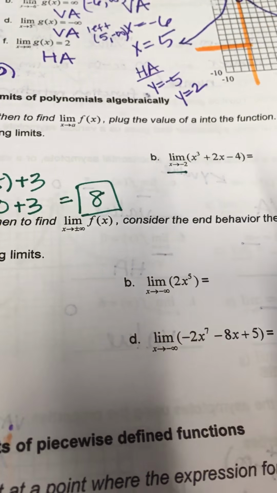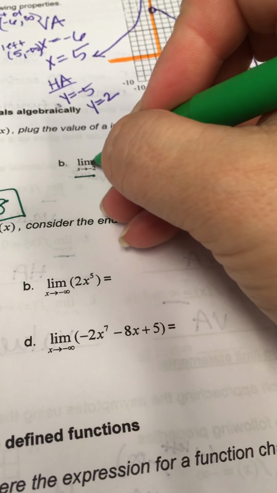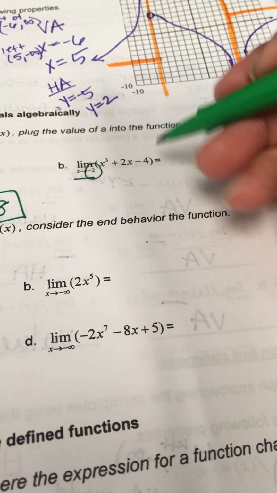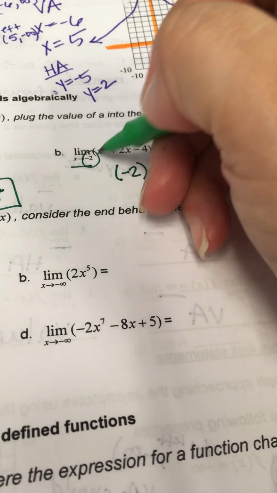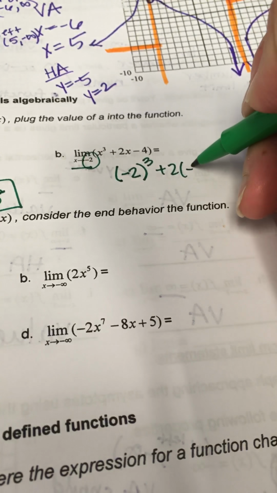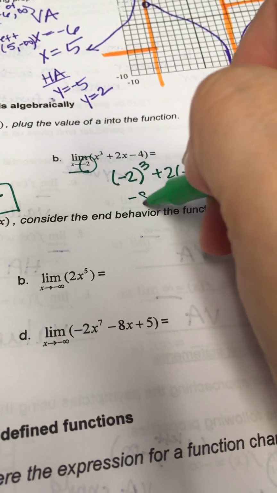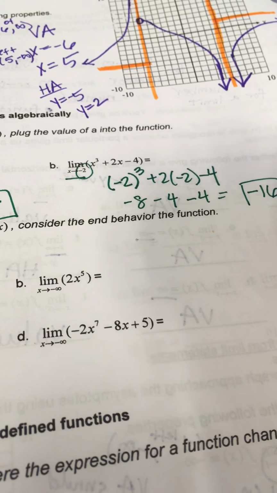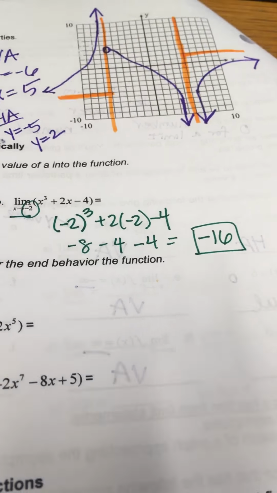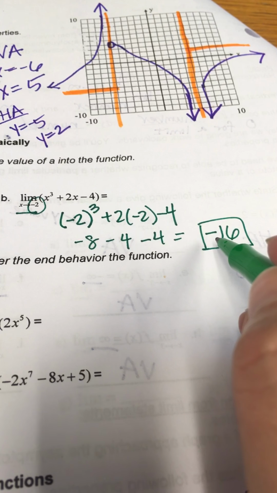So letter B, same kind of thing. I have a specific value. If you want to pause it and make sure we get the same answer, now's a good time. Otherwise, go ahead. And so there's no fractions or nothing to worry about, which we'll get into later tomorrow. Plug in negative 2 cubed plus 2 times negative 2 minus 4. Negative 2 to the third power is negative 8 minus 4, which is negative 16. Okay. So for this function, as x is approaching negative 2, y is approaching negative 16.